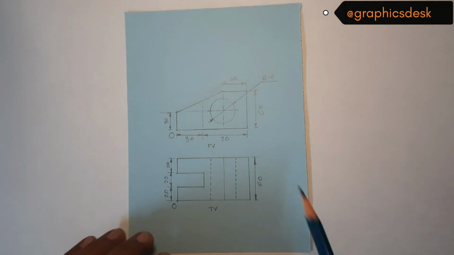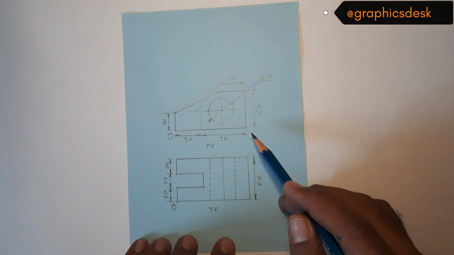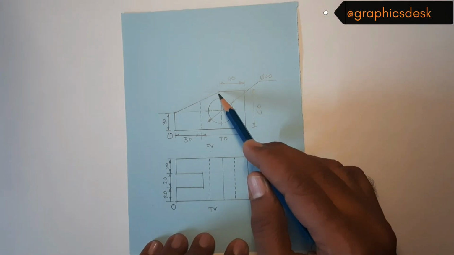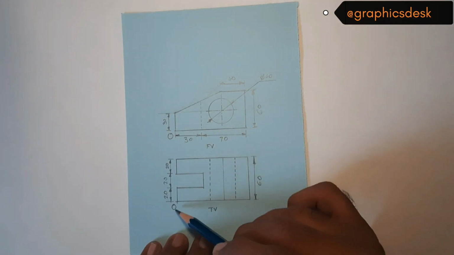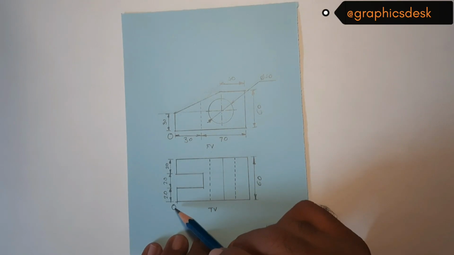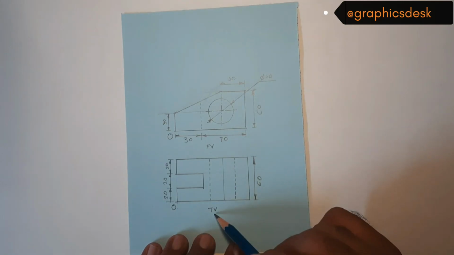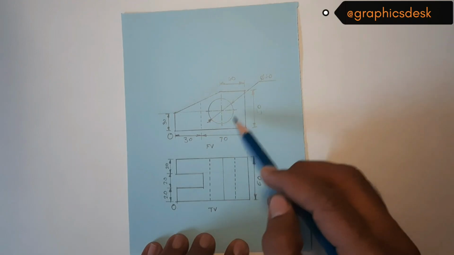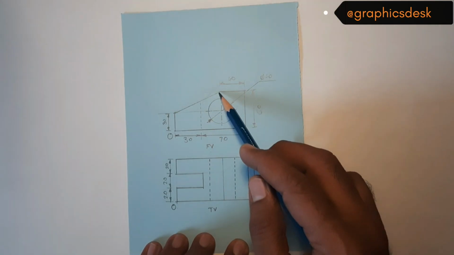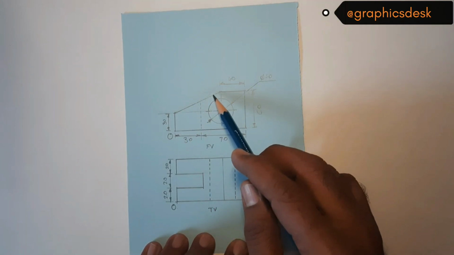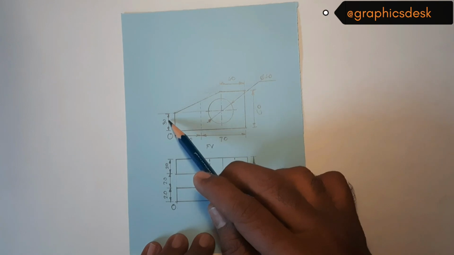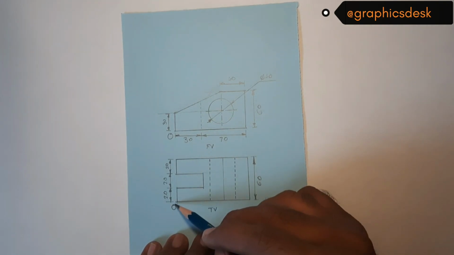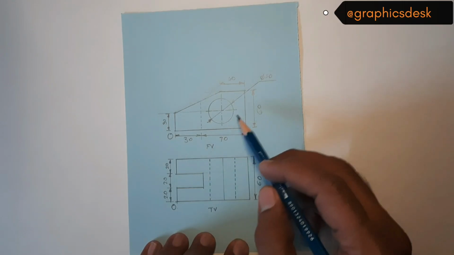In this video, we'll see how to draw an isometric projection of the given object. Here the origin is mentioned in the front view, and the same origin is located here in the top view. We have a hole of diameter 40 mm in its main body, and we can see that this is the slanting face, which is tapered down to 30 mm on the left hand side. As this is the origin, we'll start with this.